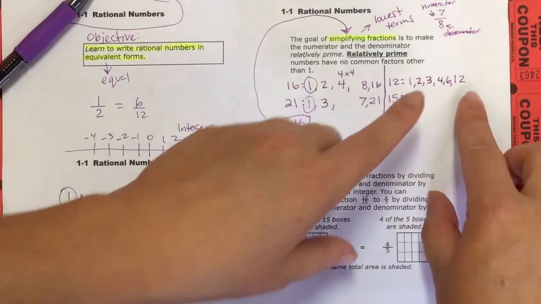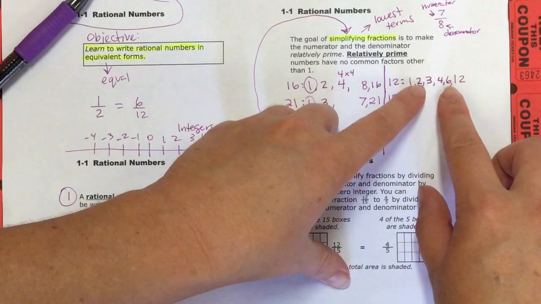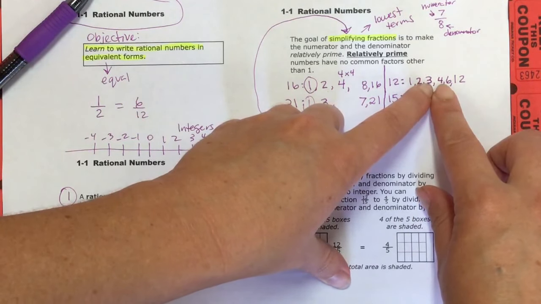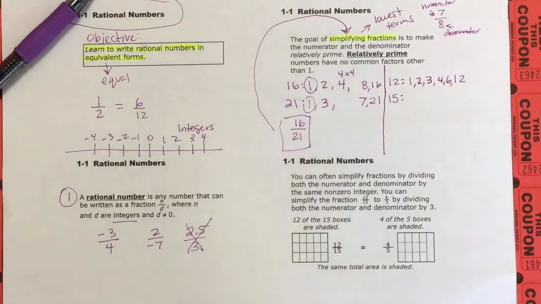So if you look here, 1 and 12 are kind of far apart. This is a really good example. And then 2 and 6 get a little closer. And then 3 and 4, there's really no other numbers. So now you know that you have all of the factors of 12 listed: 1, 2, 3, 4, 6, and 12.